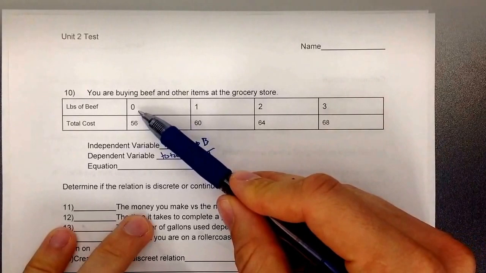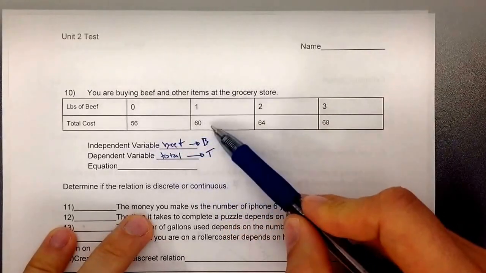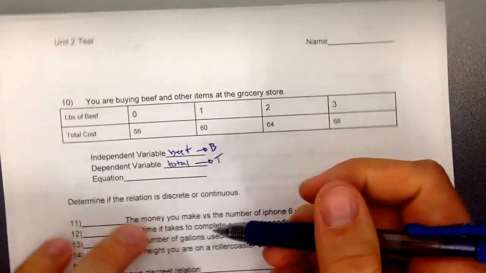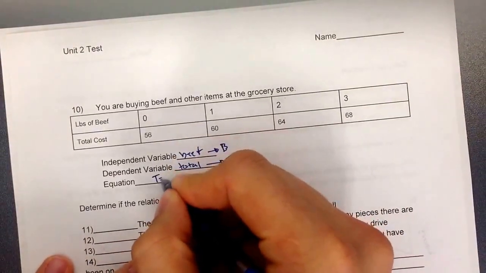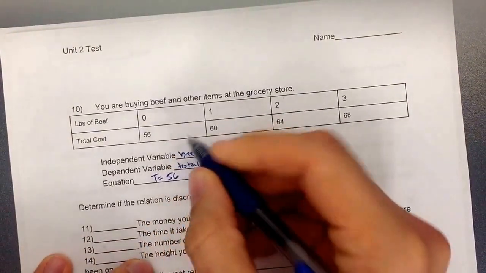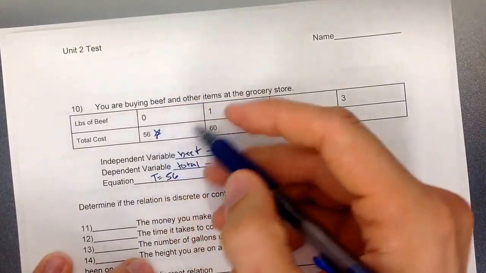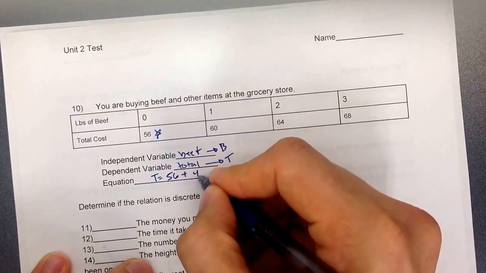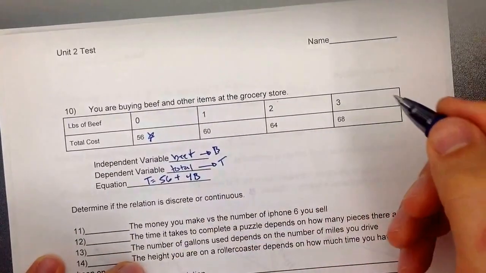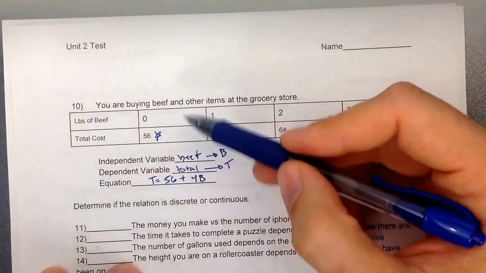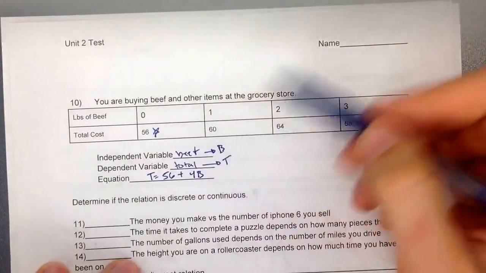What we notice, if I add 1 pound of beef, I add $4, 2 pounds of beef, $4 more, 3 pounds of beef, $4 more. So my total is equal to 56. Why is it equal to 56 without the beef? Because there's no beef here, and we spent $56. We're going to add $4 per pound of beef as we move along. So we started at 56, and we're going to add $4 per pound.